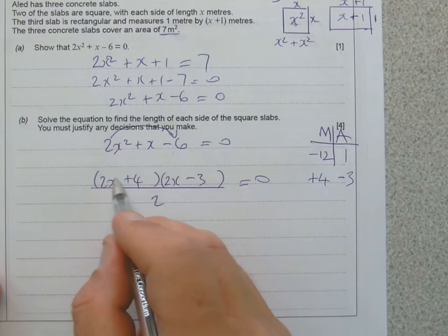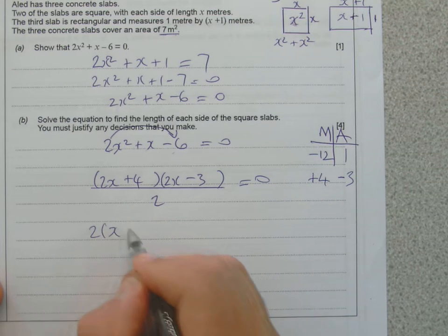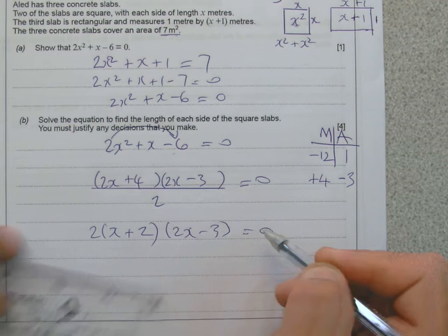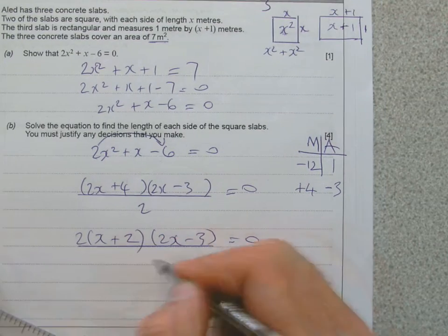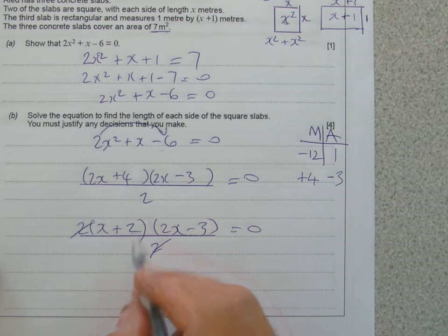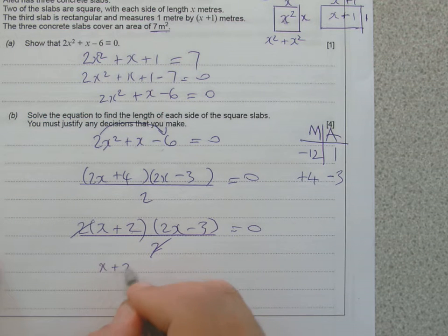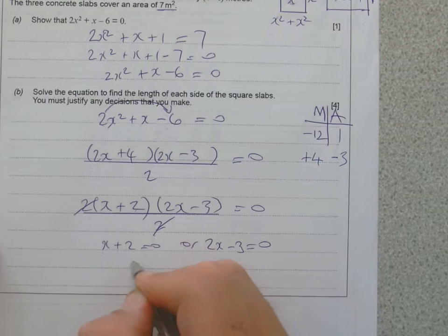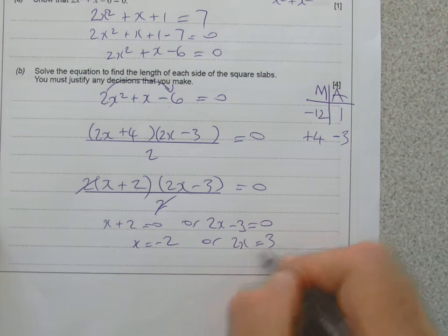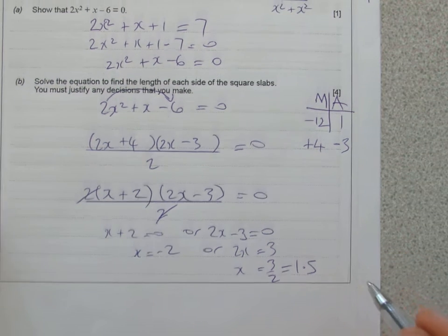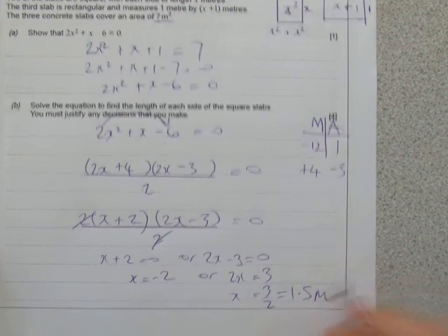And then when you divide by 2, the first bracket, you could see there's a common factor of 2, so if we take that out, the second bracket has no common factors. The 2's will cancel. So then, x plus 2 equals 0. Remember, the first bracket is equal to 0, or the second bracket equals 0. So that means x will equal minus 2, or 2x will equal 3, which means x will equal 3 divided by 2, which is 1.5. Maybe we'll put that as a decimal, and we're talking meters here, of course, length.